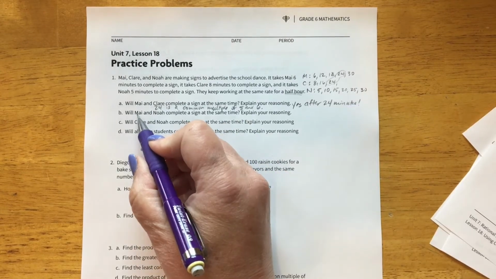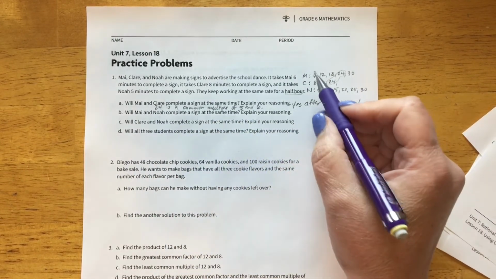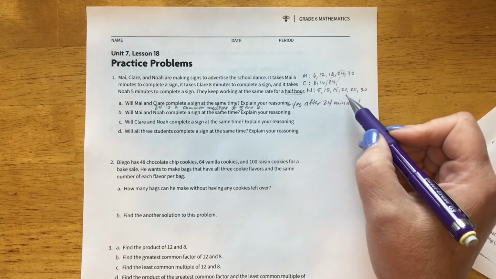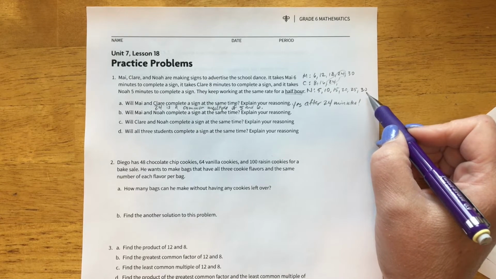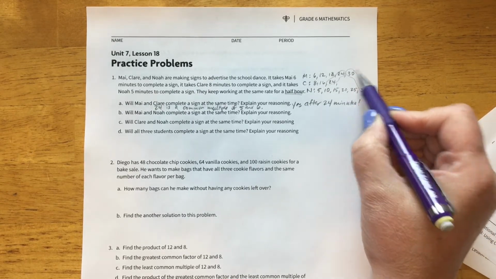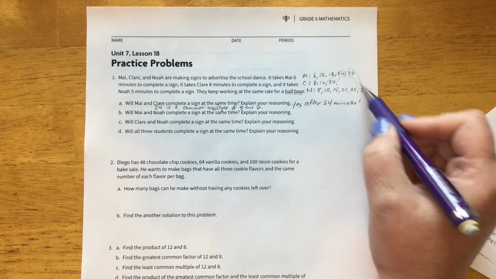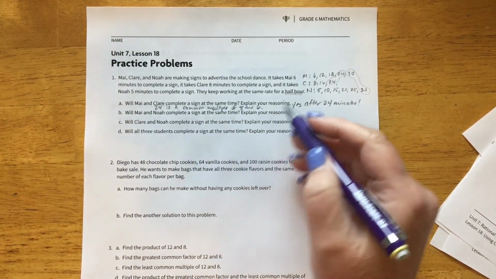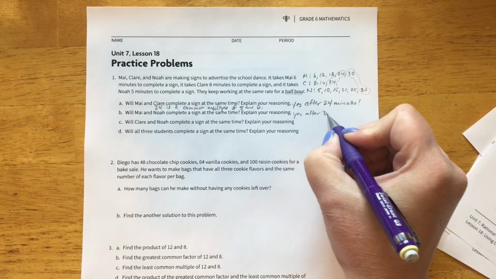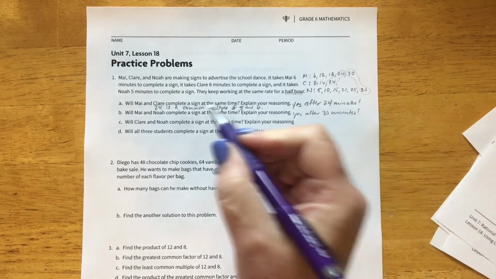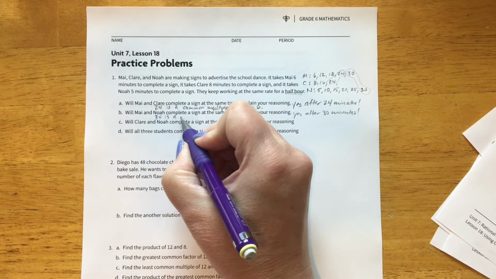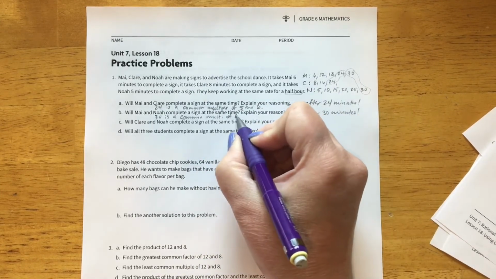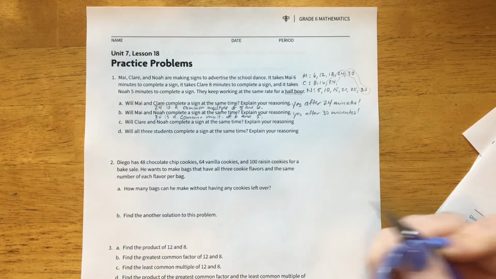Okay? So, part B, will Mai and Noah complete a sign at the same time? Explain your reasoning. So now we're comparing Mai and Noah. So top row and bottom row. Do you see any common numbers between Mai and Noah? I do, but not until 30, right? Do you see that? I don't see anything until 30 minutes, but at the very end, they will finish one at the exact same time, won't they? So Mai and Noah will complete the sign, yes, after 30 minutes. And the reasoning is the same. 30 is a common multiple of, and they were 6 and 5. Okay? Very good.